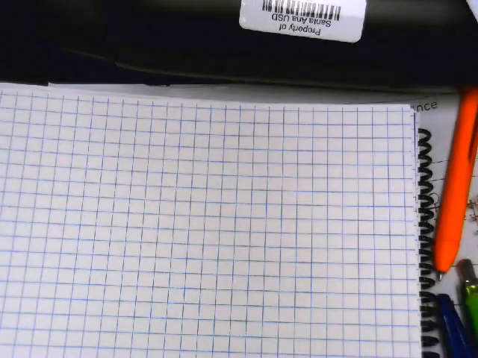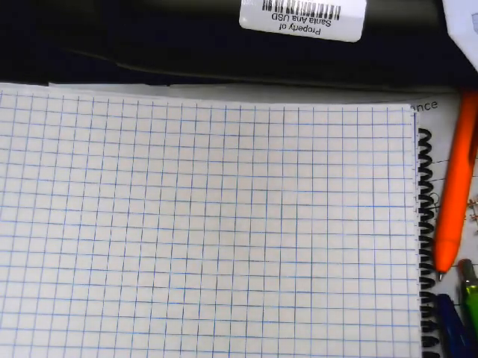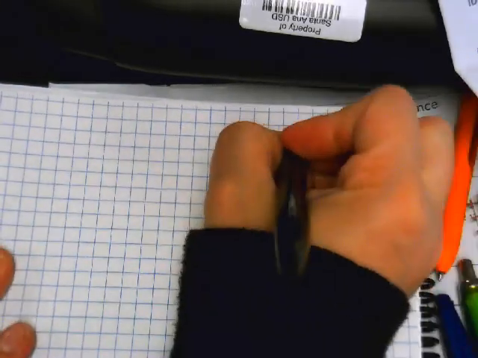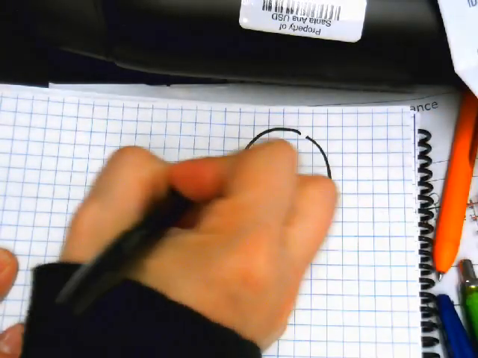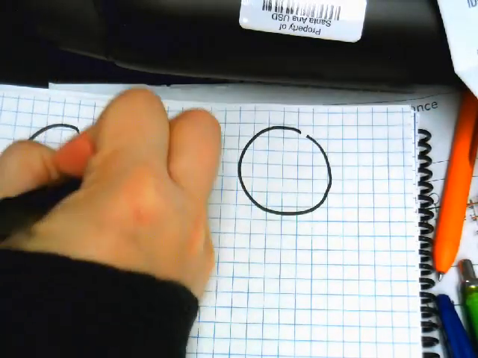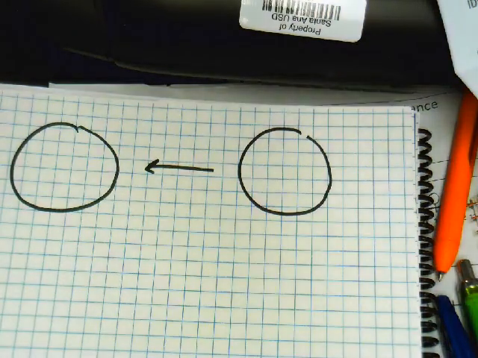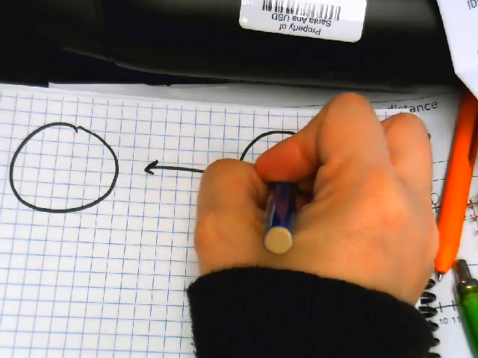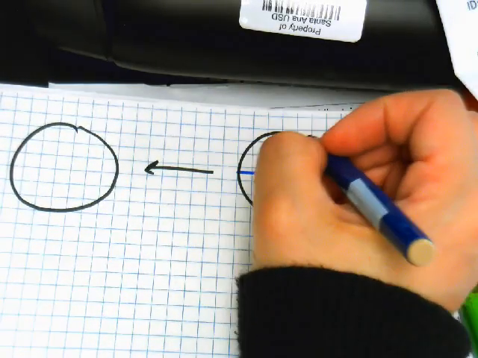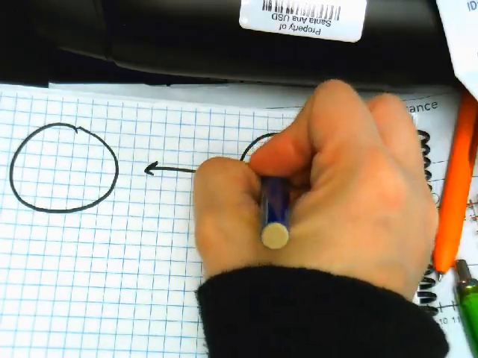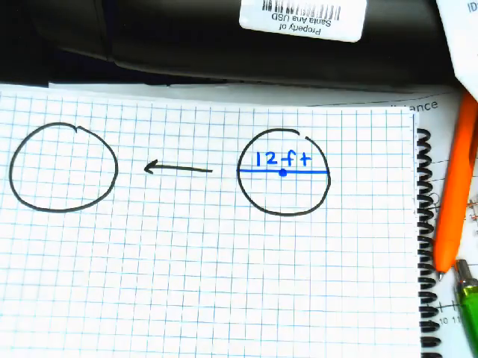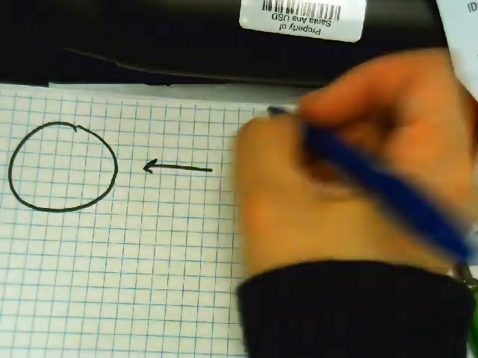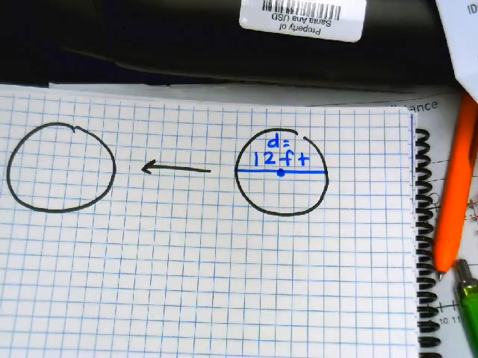Okay, but what if we go backwards? What if I start with this circle? It doesn't really matter which way we go. Look at those twin circles. They're exactly the same. What if this is 12 feet? So the diameter, D, equals 12 feet.